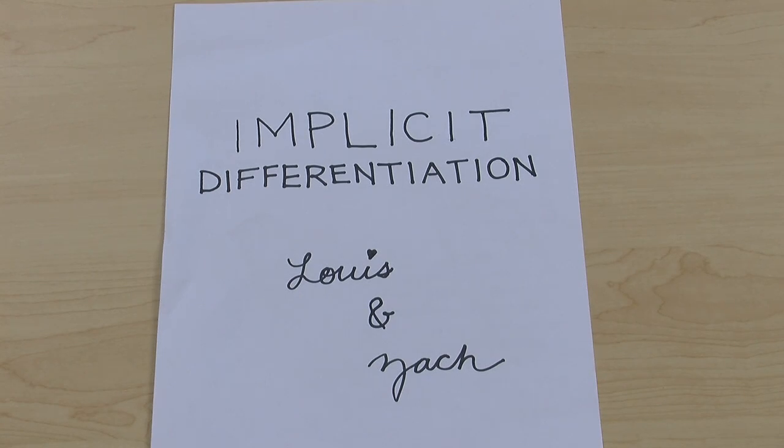Hey, I'm Lewis, and I'm going to teach you about a new kind of differentiation today. Whoa, whoa, whoa. Hold the phone there, buddy. I've been teaching calculus for 14 years now. I think I know differentiation a little bit better than you do. Okay, chum, let's see what you've got. Show me how it's done.